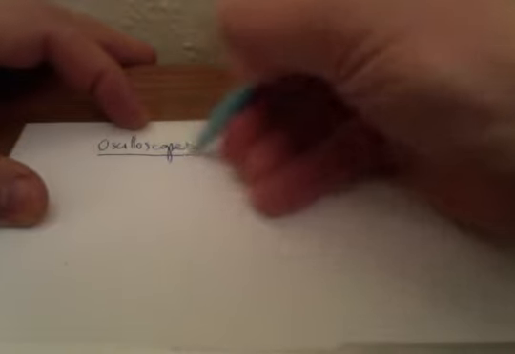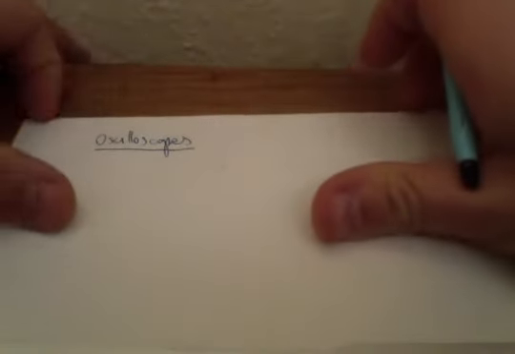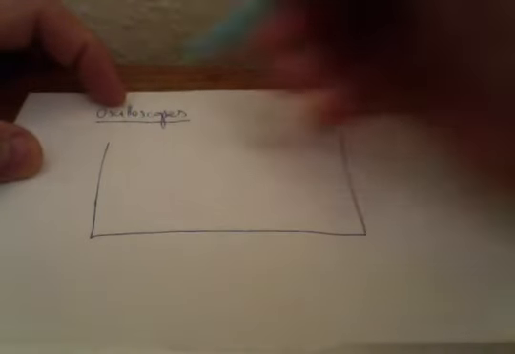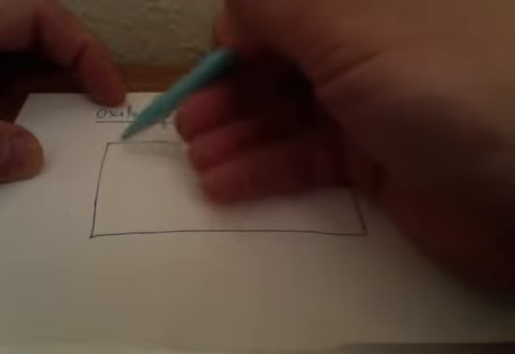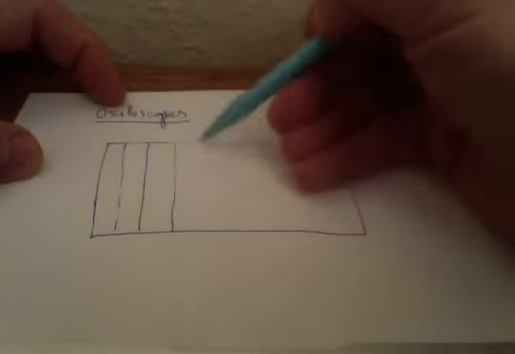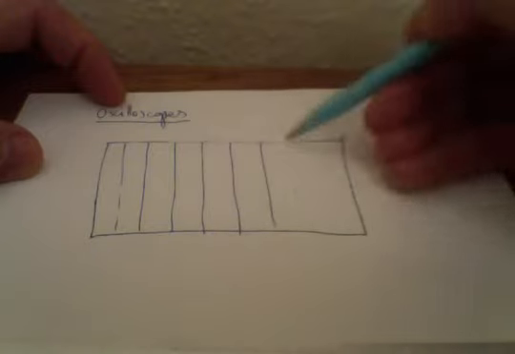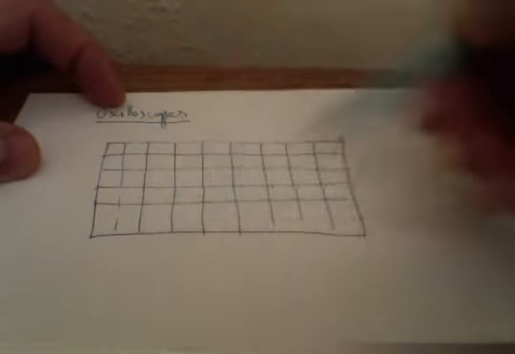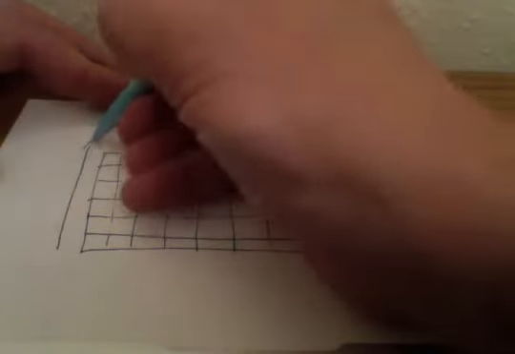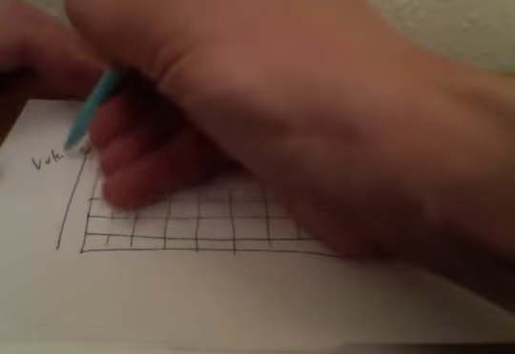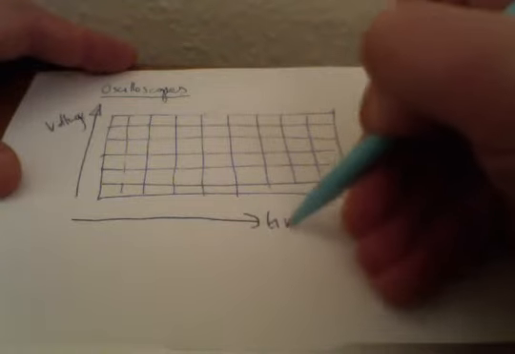I won't go through the operation of an oscilloscope, but what I will describe is that on the front of a cathode ray oscilloscope, you have a lovely screen which is evenly divided in both the X and the Y direction. In effect, everything that's happening in the Y is a voltage, and everything that's happening in the X is a time.